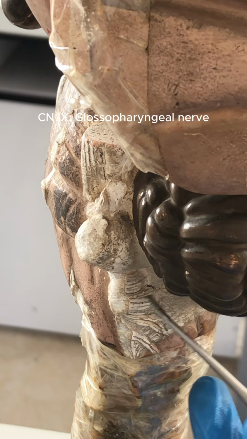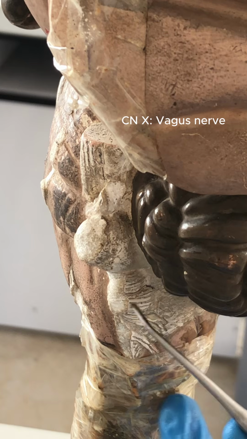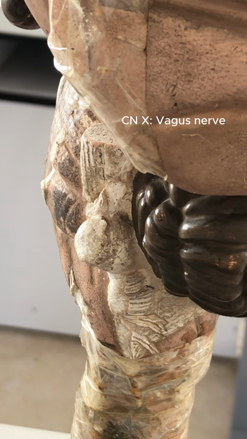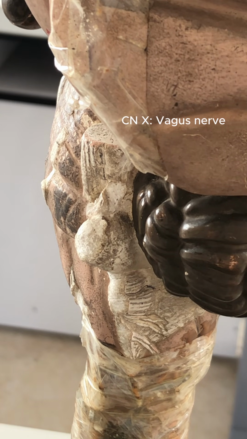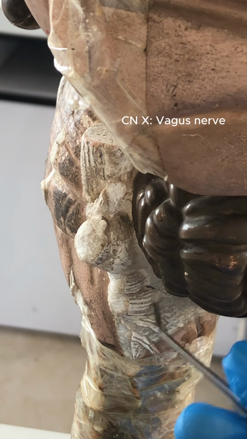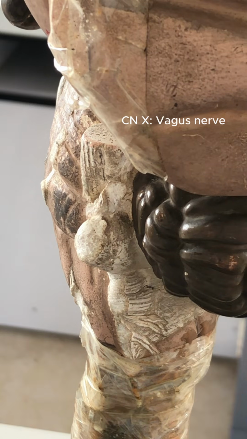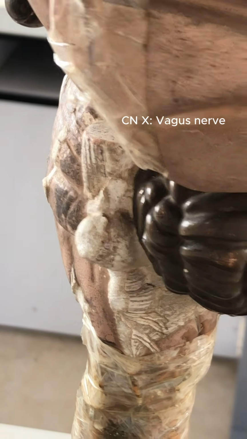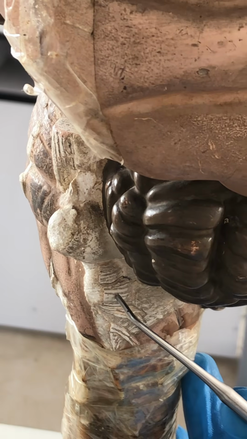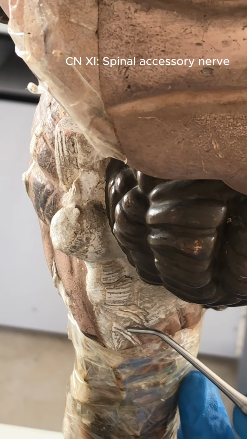And then posterior to it would be the vagus nerve. Cranial nerve 10, my favorite nerve, important for a lot of physiological stuff, for general homeostasis, maintaining internal balance. We will dissect it in the cat actually, the cranial nerve 10, vagus nerve. It has sensory and motor function as well. And then posterior to it would be cranial nerve 11, spinal accessory nerve.